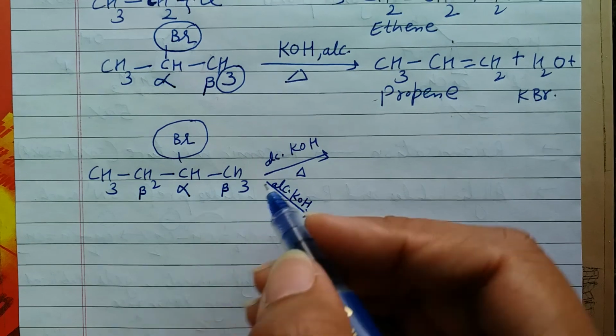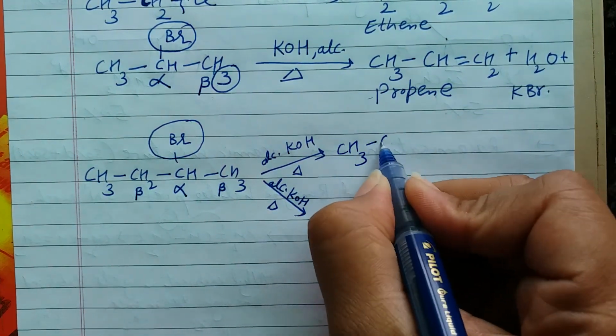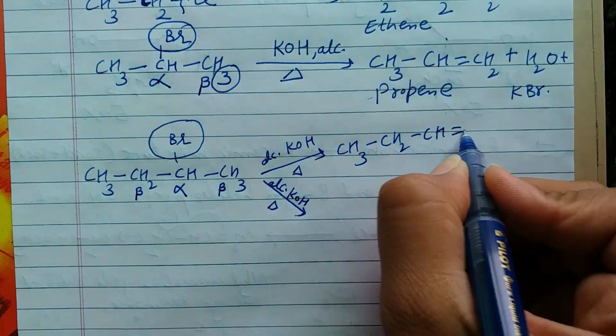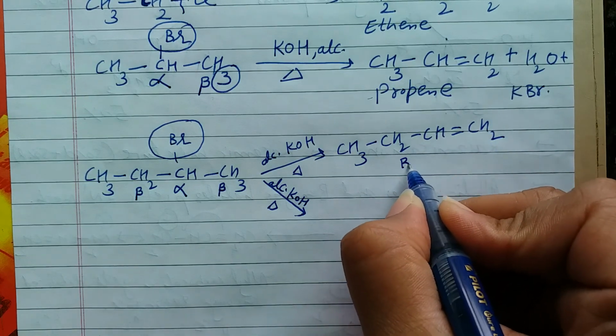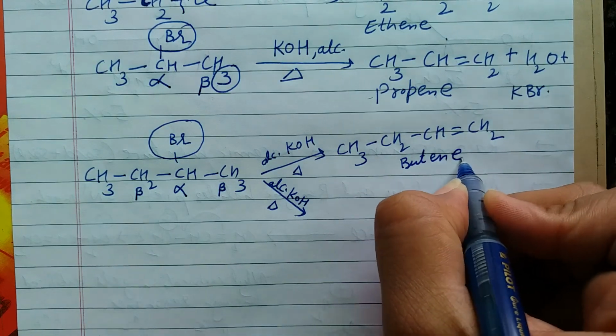This will get a double bond. So the product formed is going to be CH3, CH2, CH double bond, CH2. What is this? This is but-1-ene, or butene.